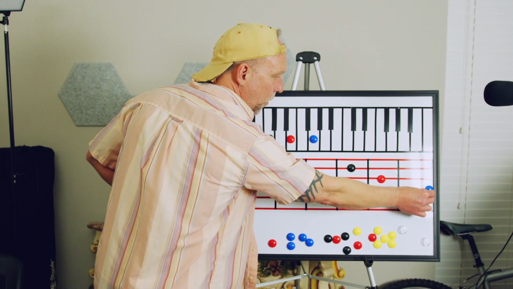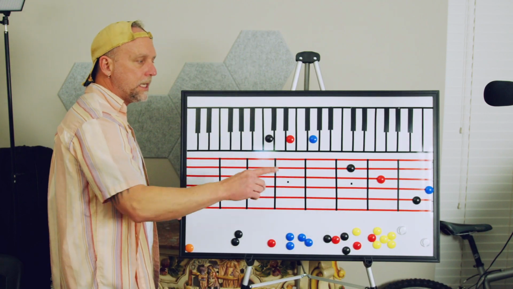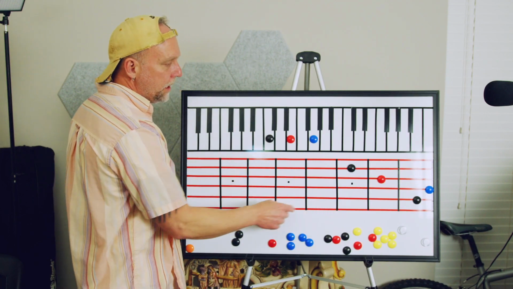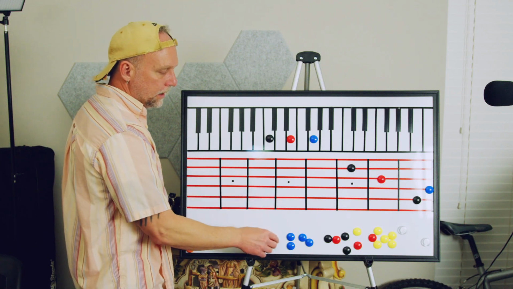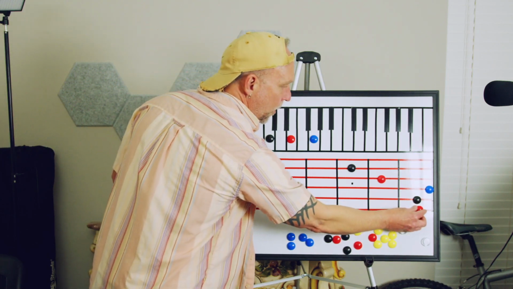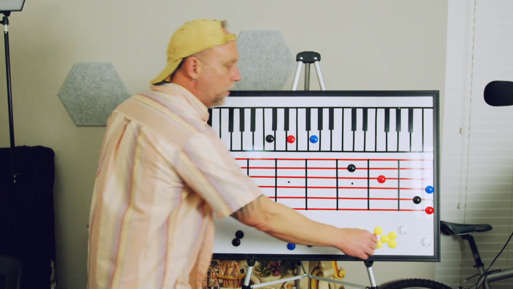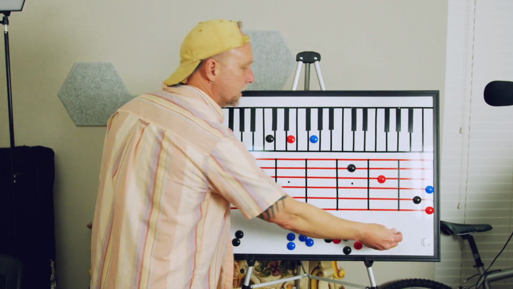And I'm pushing this all the way down to the end to denote an open string. And this open string here is an E. So we're going to push this red all the way down to the end to denote an open string, which normally I would do with the clear magnets.